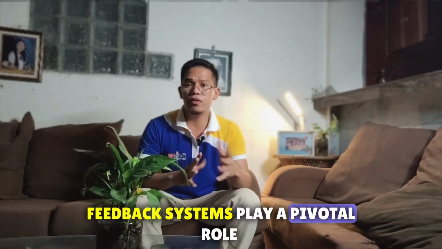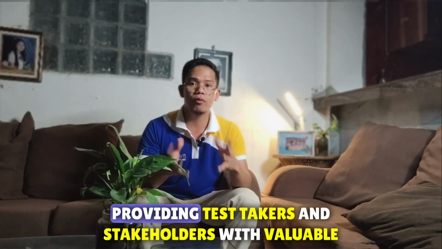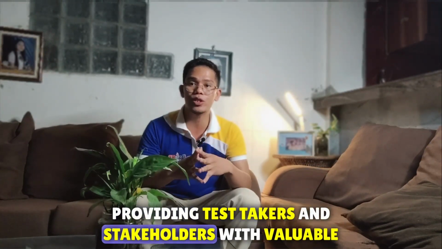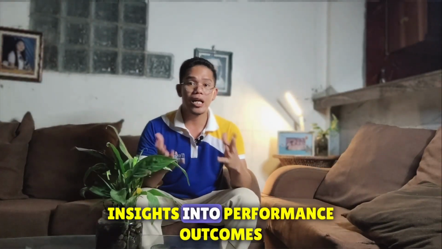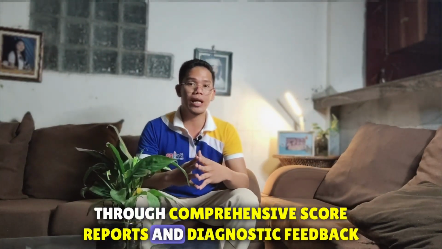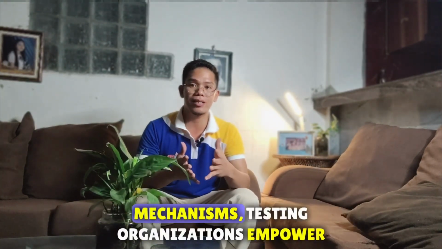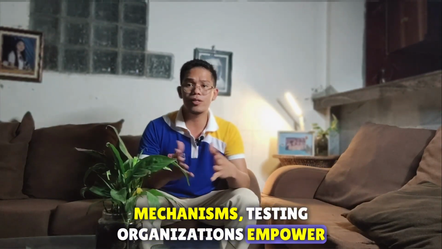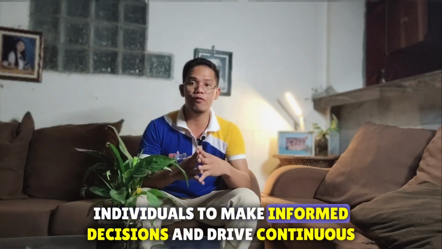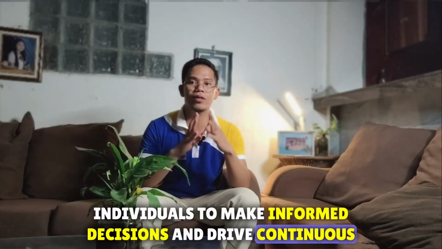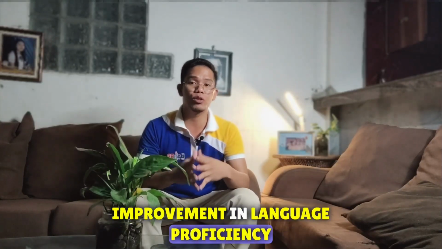In conclusion, feedback systems play a pivotal role in the assessment process, providing test takers and stakeholders with valuable insights into performance outcomes. Through comprehensive score reports and diagnostic feedback mechanisms, testing organizations empower individuals to make informed decisions and drive continuous improvement in language proficiency.